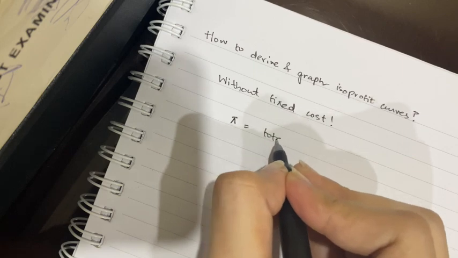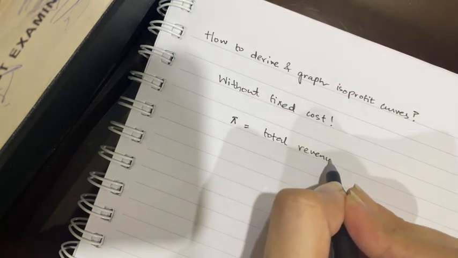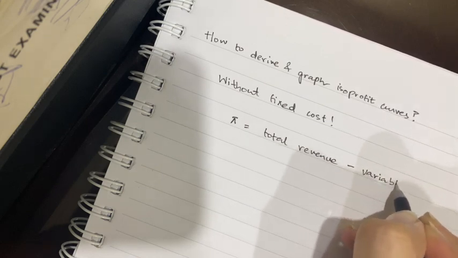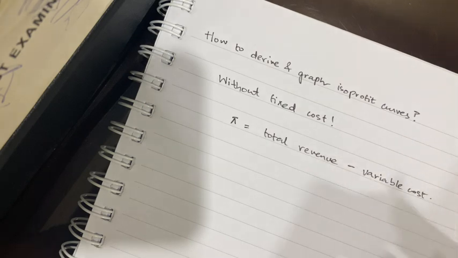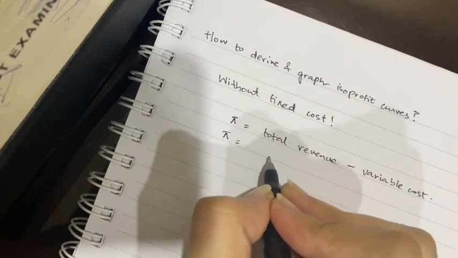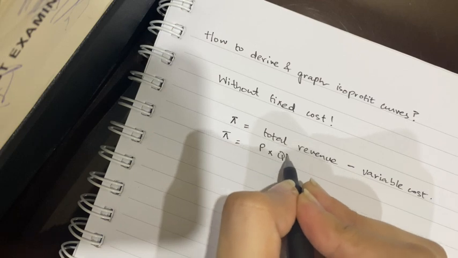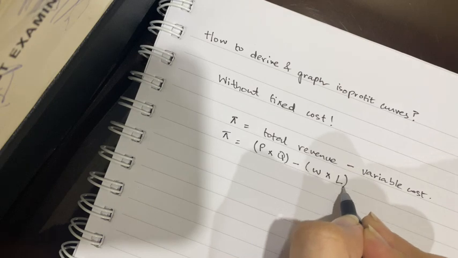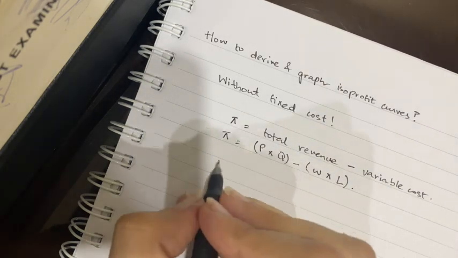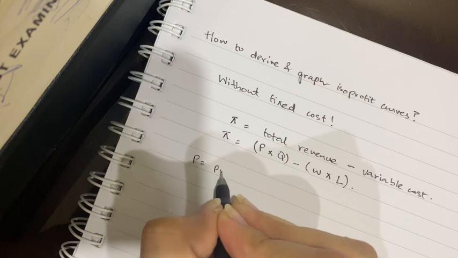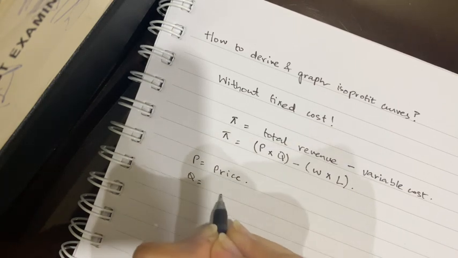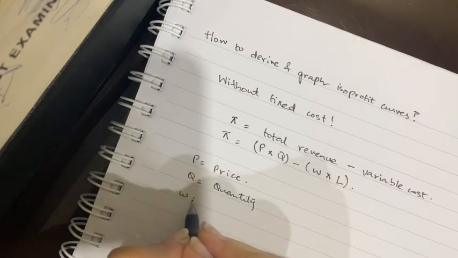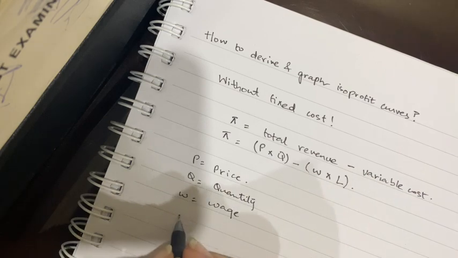The equation for profit that we're going to be using for the first method is profit equals total revenue minus variable cost. Total revenue, as we all know, is price times quantity, and our variable cost is the cost of labor, which is wage times labor employed. Now I'm just going to quickly define what means what. P is price, Q is quantity, W is wage, and L is labor.